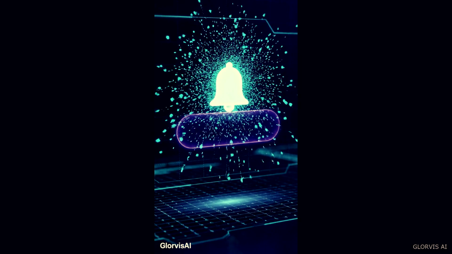Mistake two, expecting local models to match GPT-4 or Claude on every task. They won't. Local models are phenomenal for focused, well-defined tasks. They struggle with complex, multi-step reasoning, nuanced writing, and tasks that require broad world knowledge. Use local for speed and privacy. Use cloud for depth and complexity. The smartest approach is hybrid.